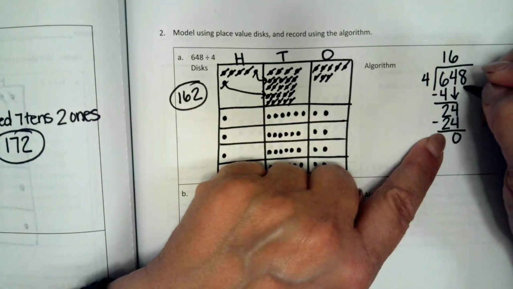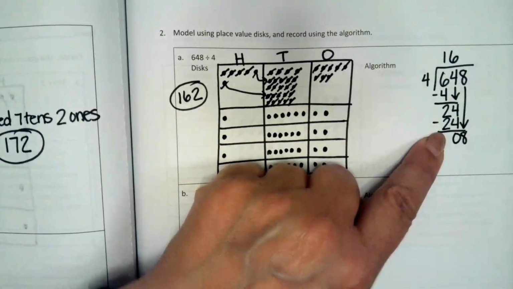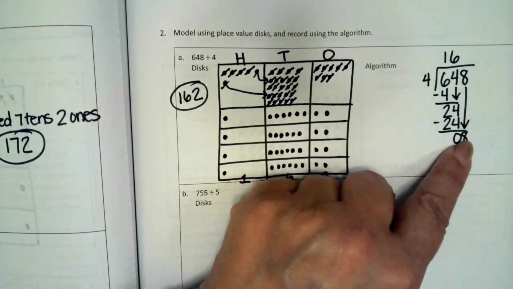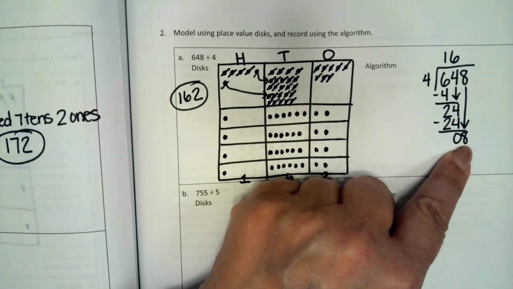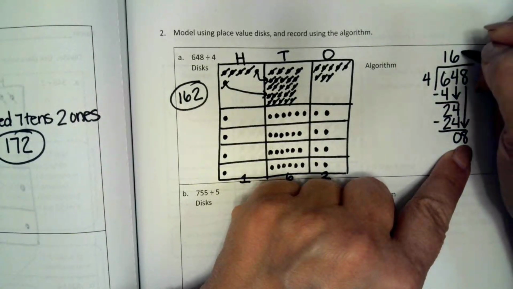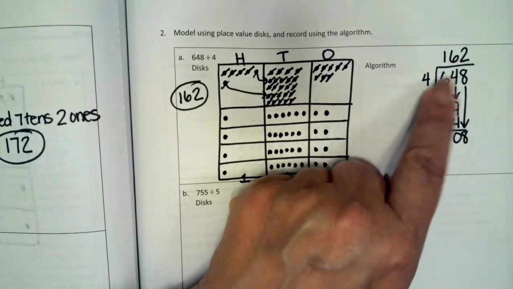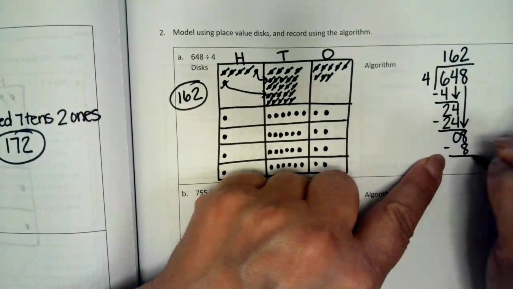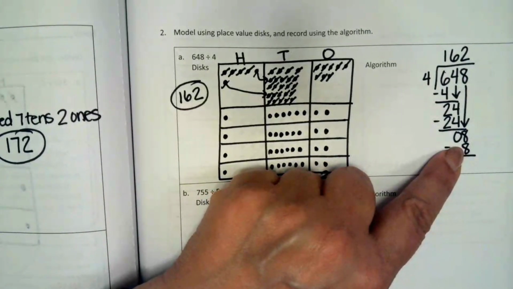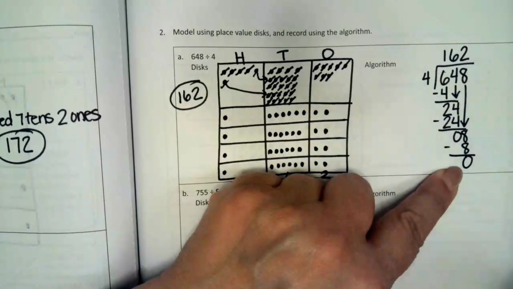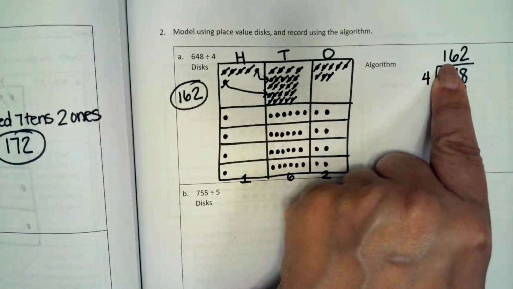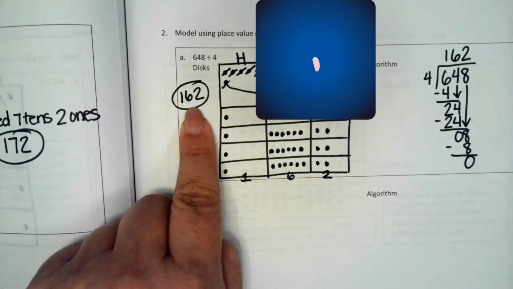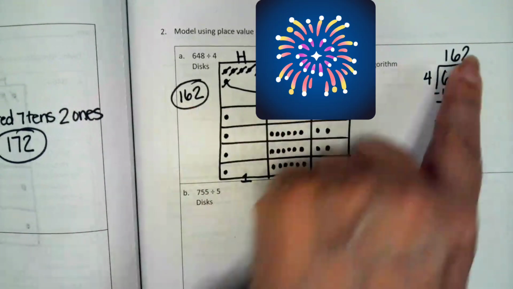And now we need to bring down the 8 in the ones. Now we're doing 8 divided by 4. How many times can 4 go into 8? 2 times. Put the 2 on top of the ones. 4 times 2 equals 8. So that's what we subtract. 8 minus 8 equals 0. No remainder. Let's look at our quotient. 162. That's the same number we got when we did the place value discs. They match.